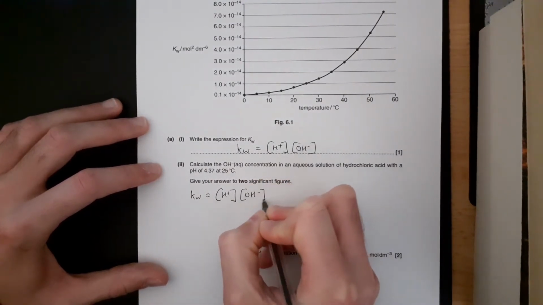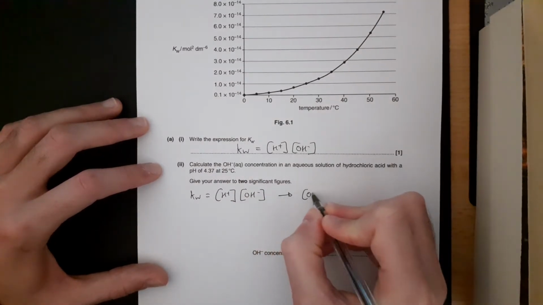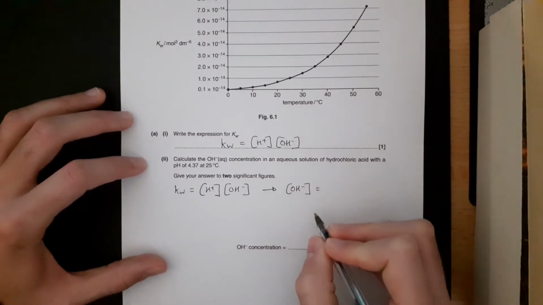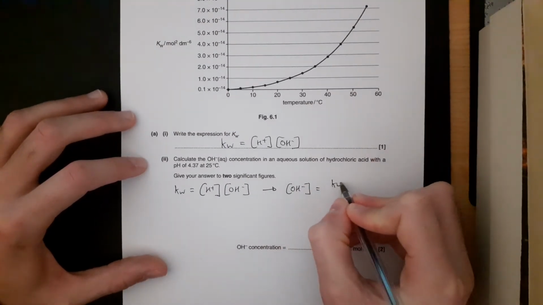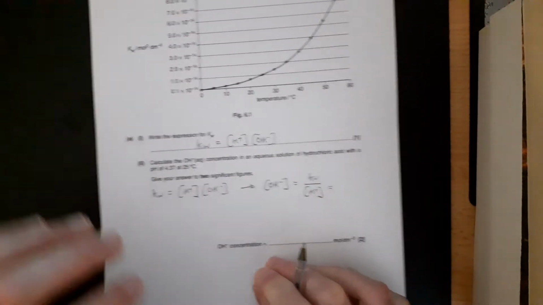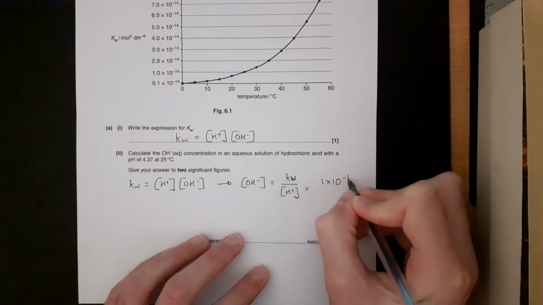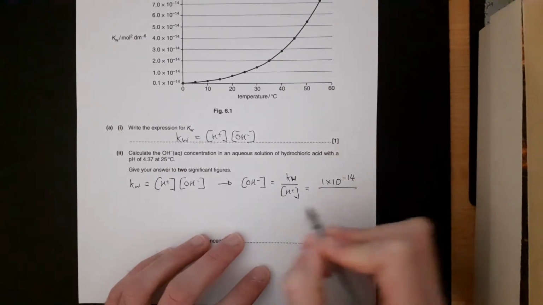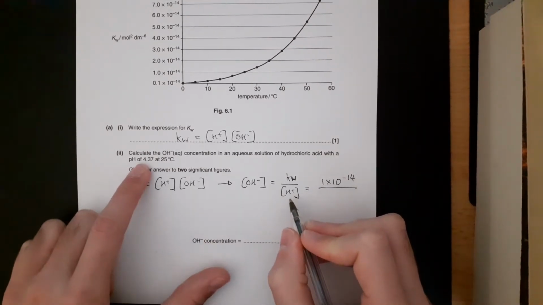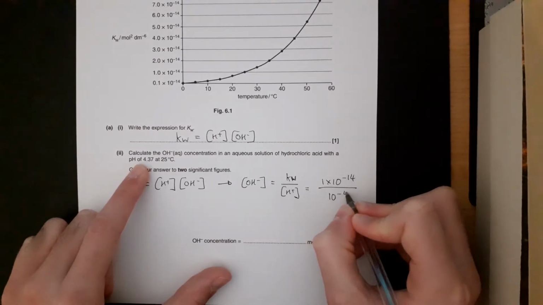and it's asking us to calculate the OH minus concentration, so we need to rearrange this. OH minus concentration is going to be kW divided by the H plus concentration. So therefore it's going to be kW, which has the value of 1 times 10 to the minus 14. And if the pH is 4.37, the H plus concentration is going to be 10 to the minus 4.37.